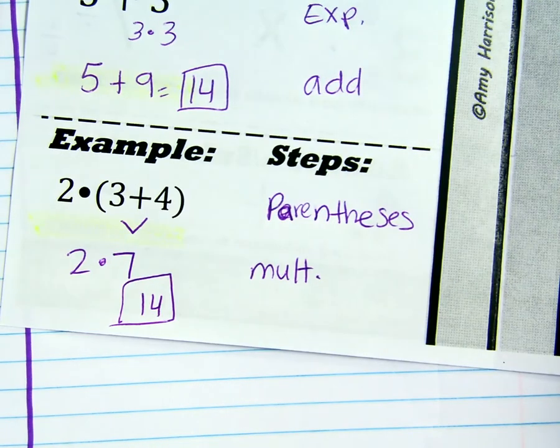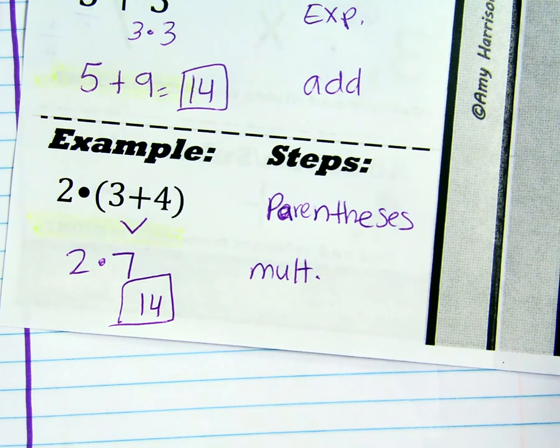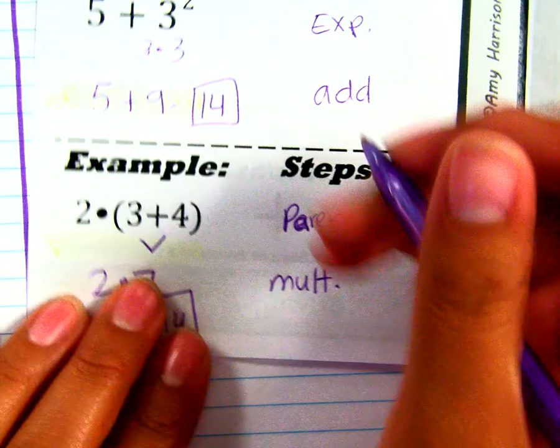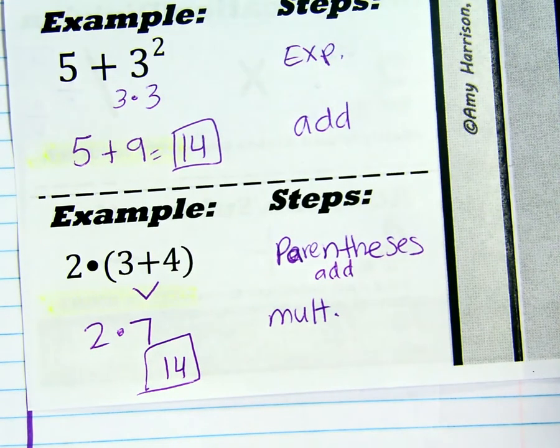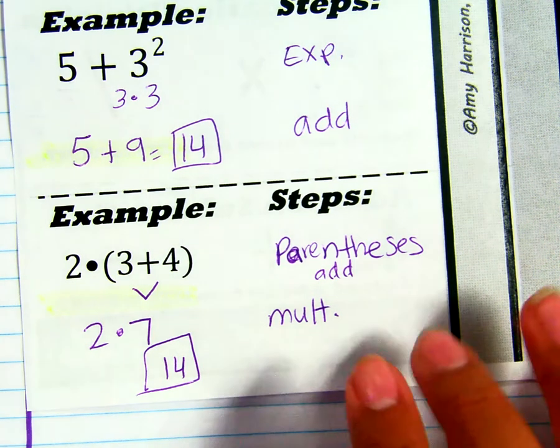I have a question. Okay, if you have a question, raise your hand. Miguel? Right, so we're adding within the parentheses. Yes. Bronson? I have a question about the 3 plus 4 one. Why didn't we multiply? I mean, why didn't we add?